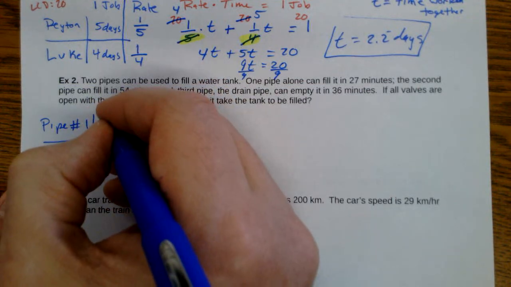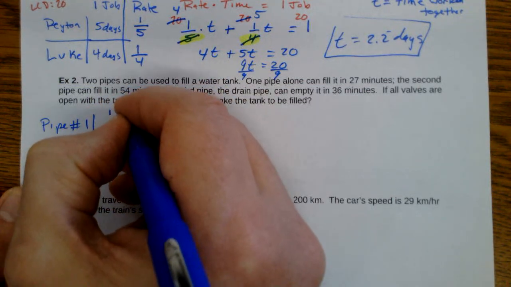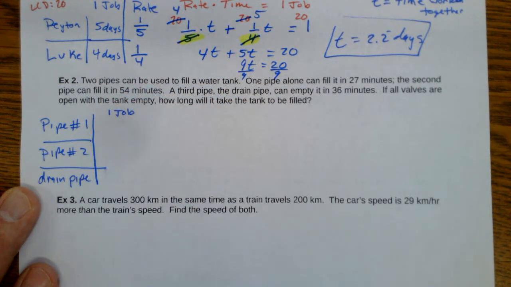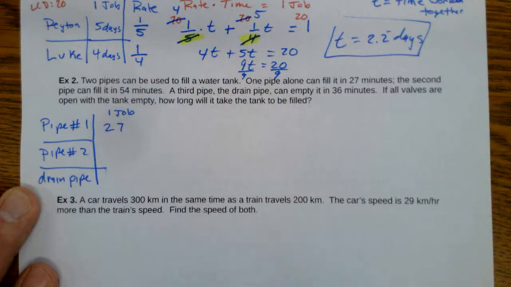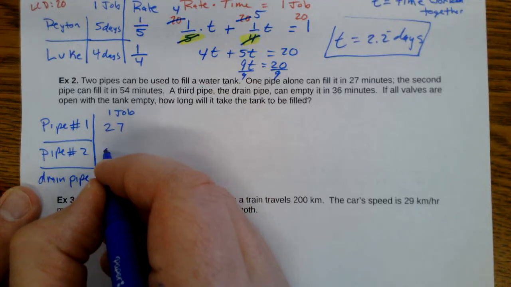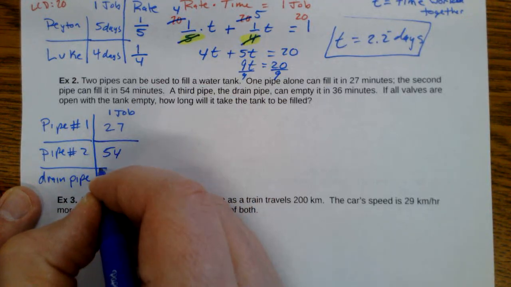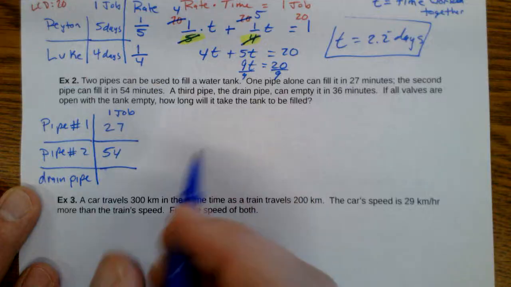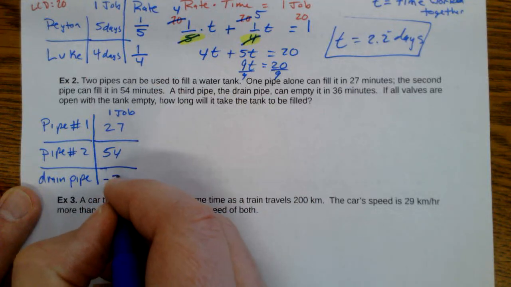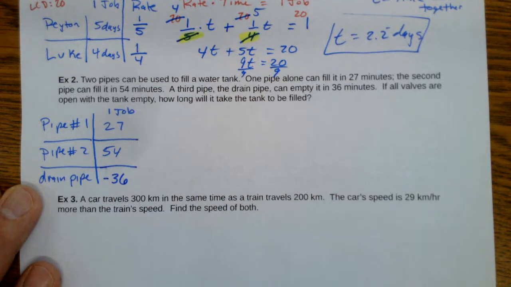To fill the tank is one job. The first pipe, pipe 1, can fill it in 27 minutes. Pipe 2 can do the job in 54 minutes. But the drain pipe empties in 36 minutes. If you think about it, that's negative, right? It's taking water out. So I'm going to put a negative 36 there.